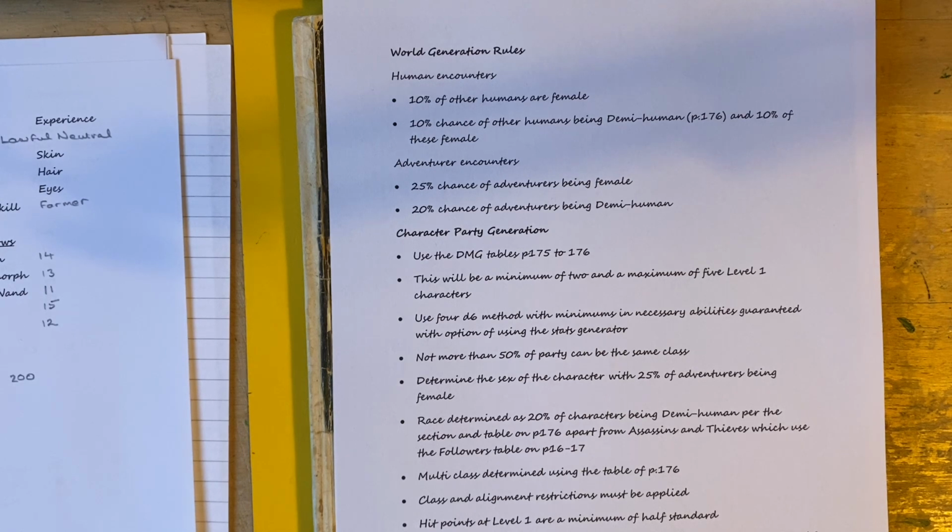Another rule that I thought would be useful in giving some balance to the party would be that 50% of the party shouldn't be of the same class. So a maximum of, say, out of a party of 4, a maximum of 2 would be fighters, for example.